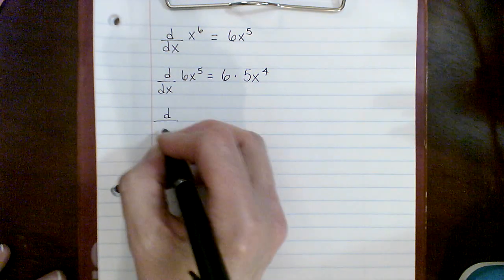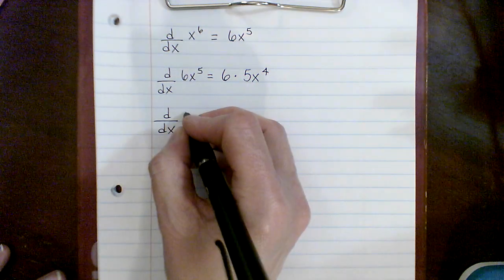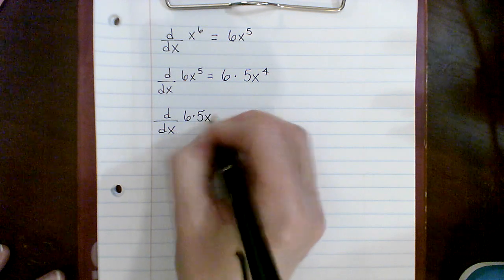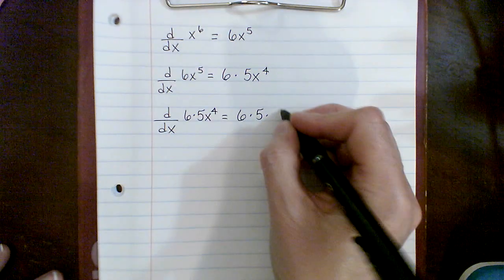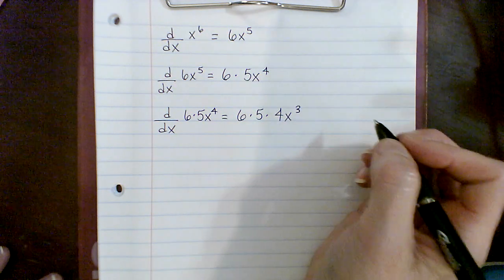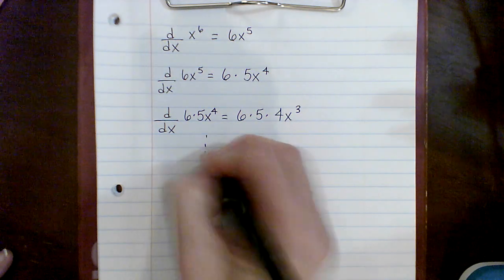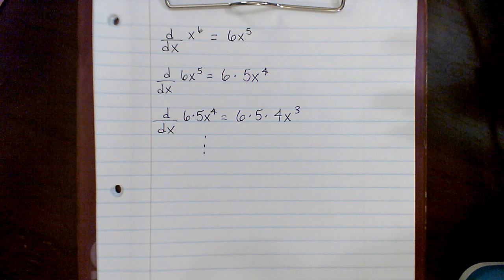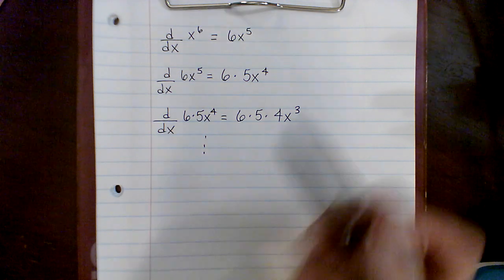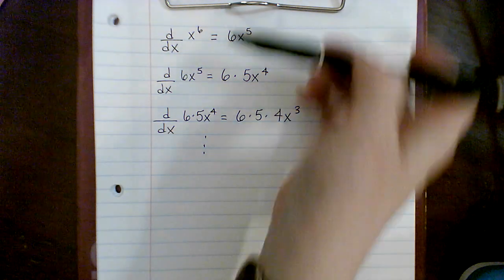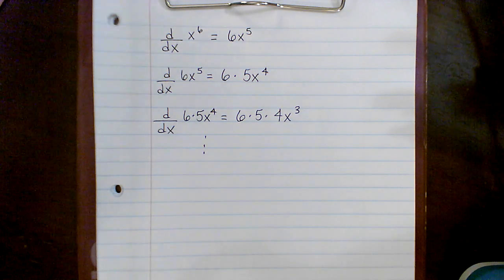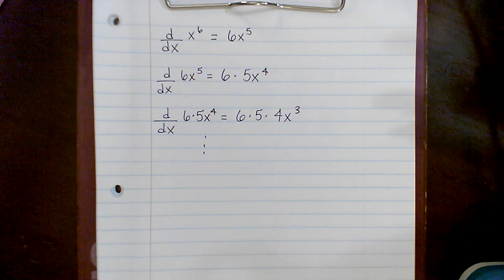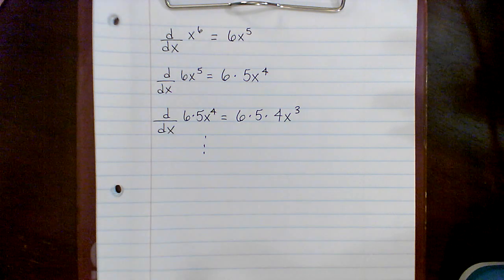And then if you took the derivative of that, so 6 times 5x to the 4th, you would have the 6 and the 5, and then the derivative of x to the 4th, 4x cubed, and so on. So you can see how this repeated differentiation, if we were going to repeatedly differentiate this down to 0, how that factorial would show up in there. So anyway, just wanted to show you how you might have seen that creep up before.